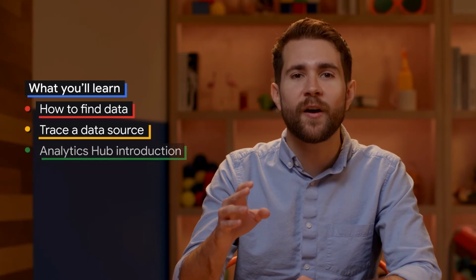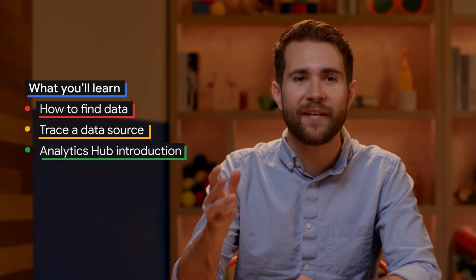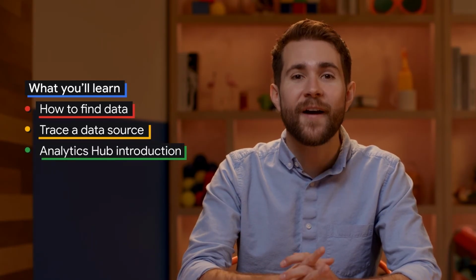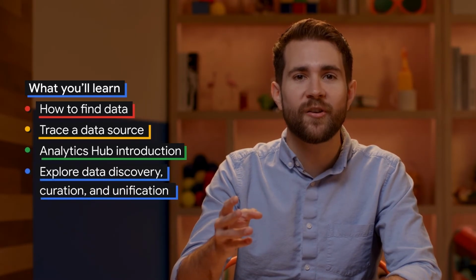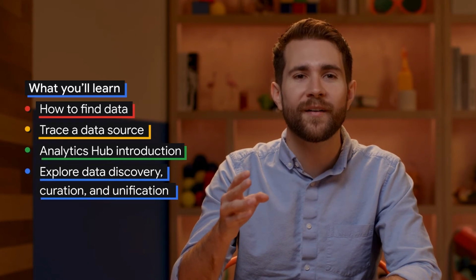Then, you'll get an introduction to Analytics Hub and all the tasks you can perform. Finally, you'll explore data discovery, curation, and unification, as well as why they're important in the cloud setting. Once you've finished this section, you'll have the know-how to effectively use these tools to find data.